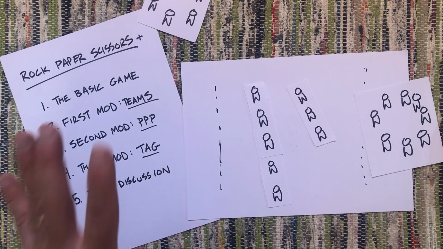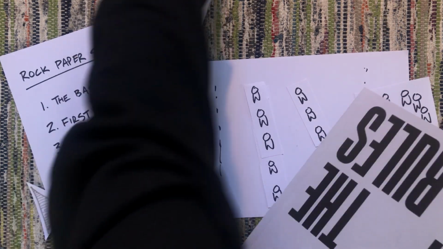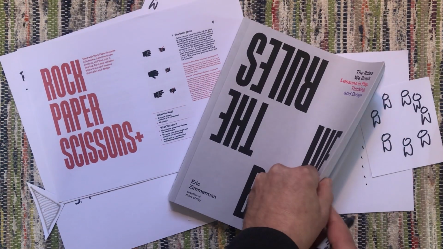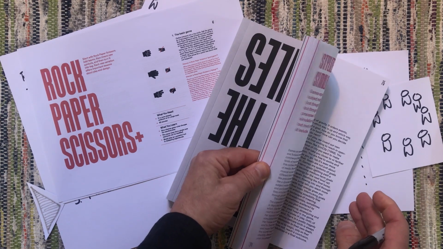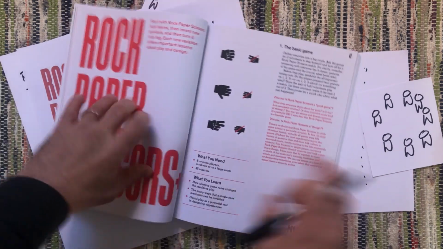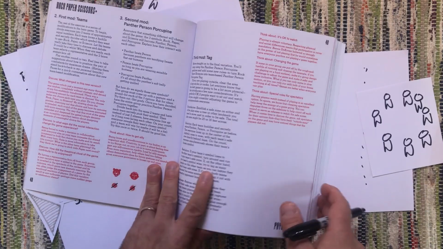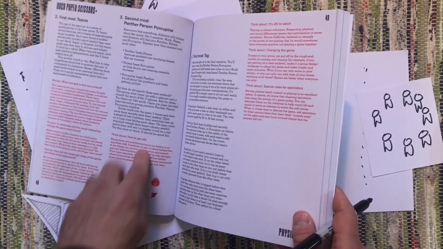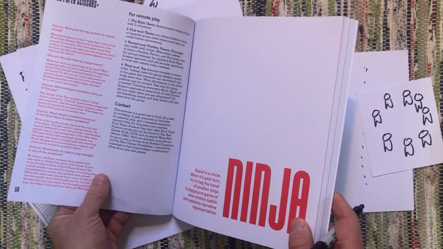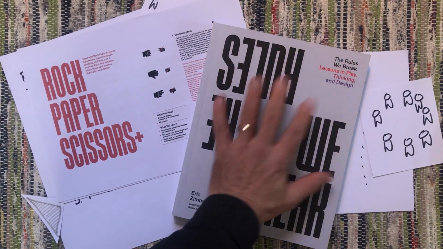I think that is just about everything that I wanted to say about this exercise. As always, rock, paper, scissors comes from the rules we break. And if you get the book, you can see that it includes nice illustrations by the designer Benjamin English, as well as tips for how to run the exercise and frame the discussion. So feel free to check that out.